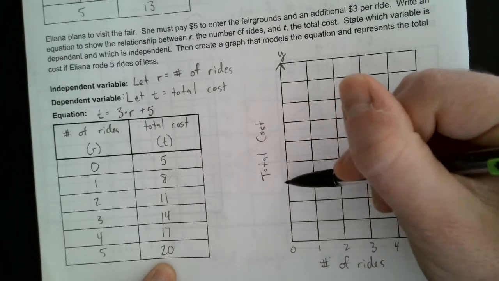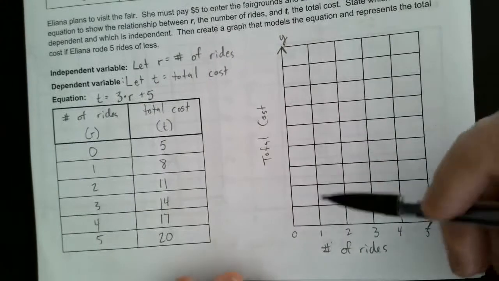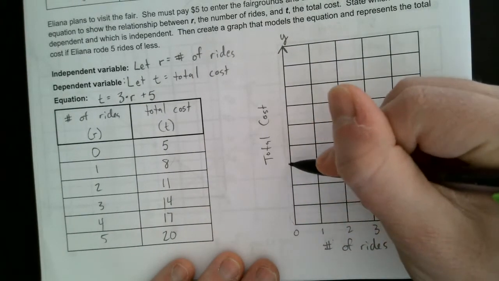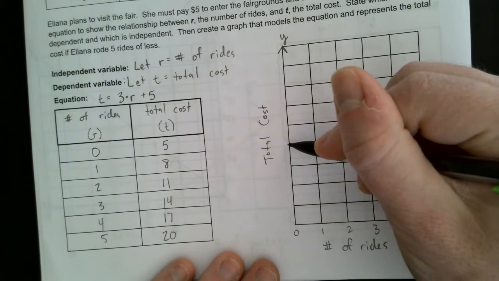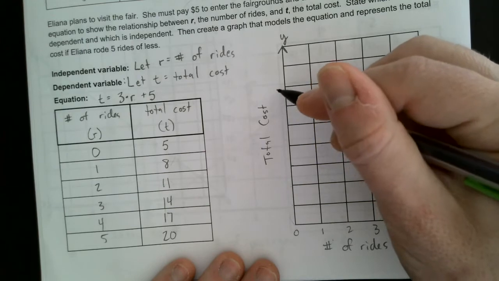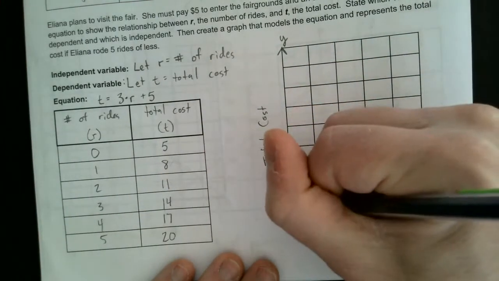4, 8, 12, 16, 20. It's kind of like too compressed. Maybe 3 might work. 0, 3, 6, 9, 12, 15, 18, 21. Oh, okay. 3 might be our best bet. I wish we could do 2, but we'll do 3.